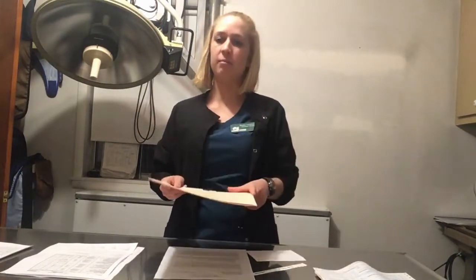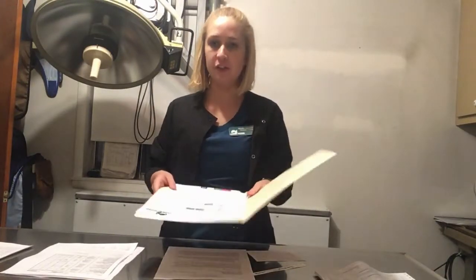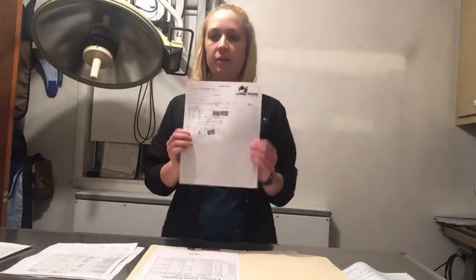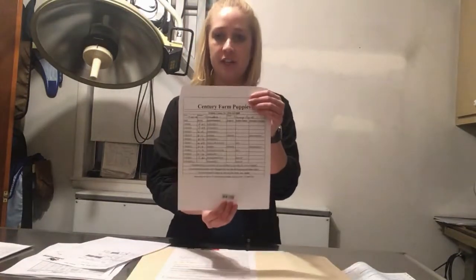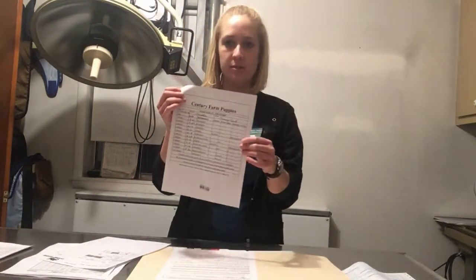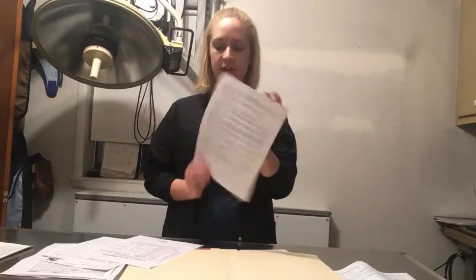The next part is to make sure that we have the patient's file. We aren't digital, so we do have paper charts. This file is going to have all the permanent medical history for the patient that we're doing the procedure on today. We'll have their patient information and all their previous history up until this point. This one has the previous vaccination history, which happens to be their vaccines from the breeder, and it also has the client's information.